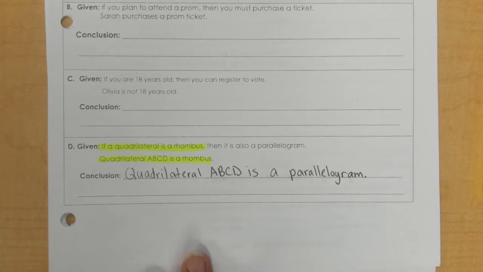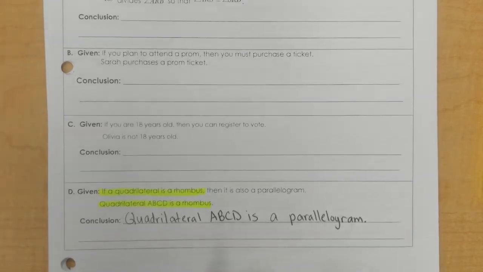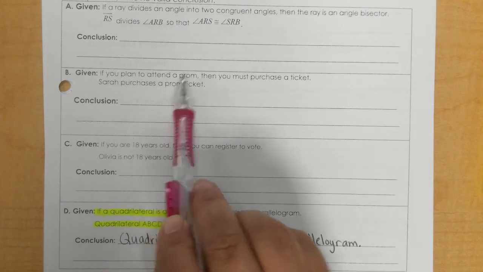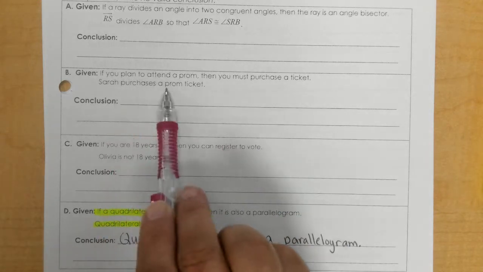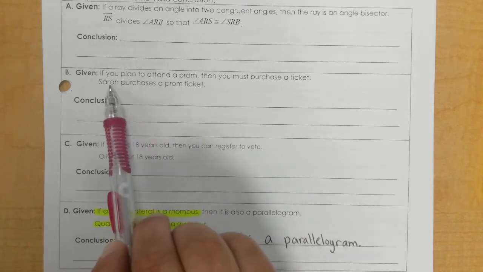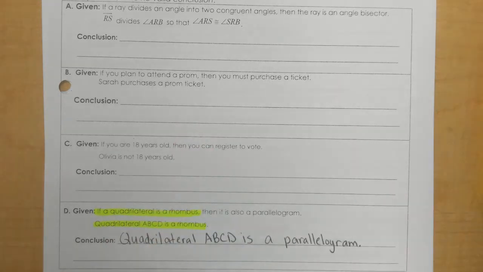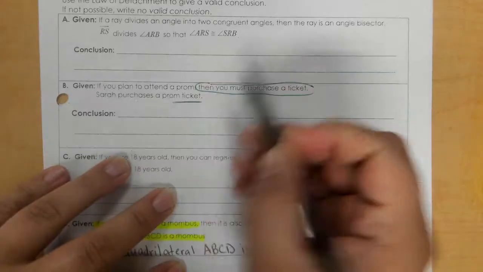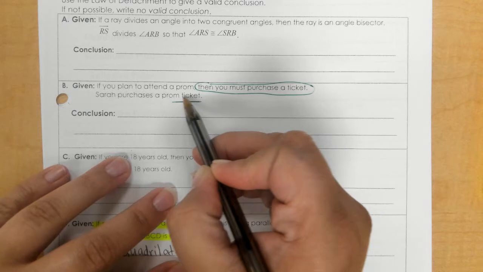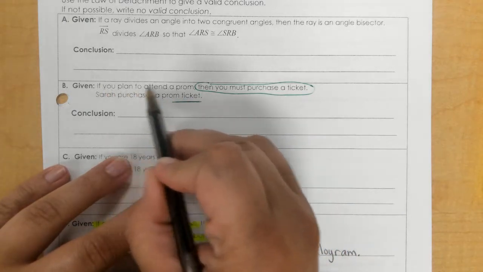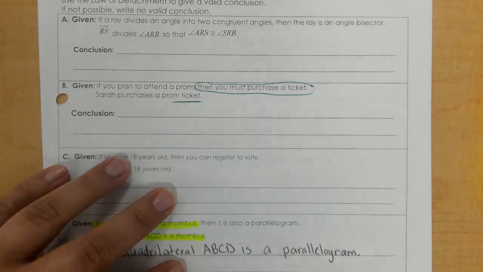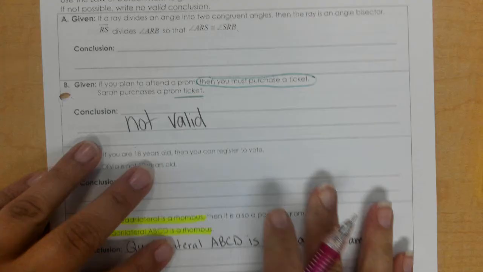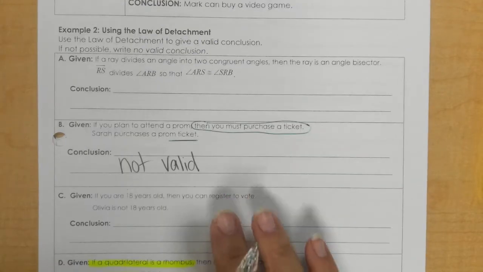But if we go to B, let's go to B. If you plan to attend a prom, then you must purchase a ticket. Sarah purchases a prom ticket. So Sarah purchasing a prom ticket, this matches up with the second statement. Okay, it talks about tickets here, it talks about tickets here. So this is not valid because this sentence does not relate back to just the hypothesis, just the beginning. So this is not valid.